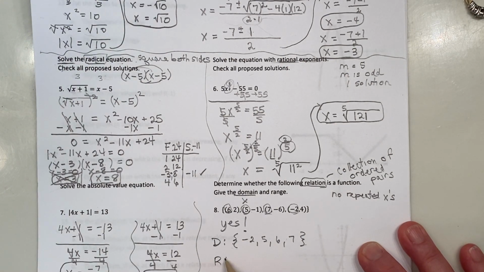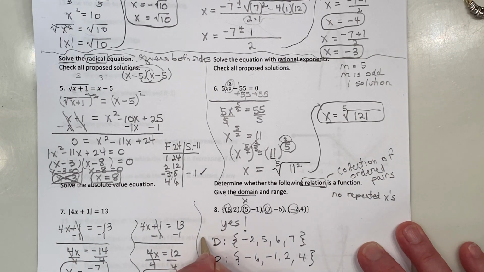And the range are the y's. And again, common practice, go back, find all your y's, and let's put them in order from least to greatest. It's not wrong if you don't do that, but I'm just afraid that if you insert them not in least to greatest order on MyMathLab, that it might come back and tell you you're wrong, but you're not. It's just the preferred method of recording.